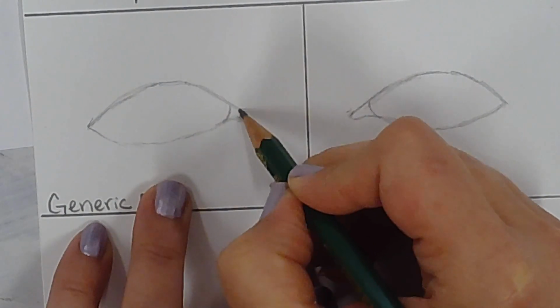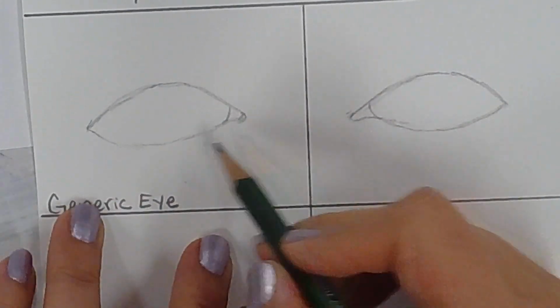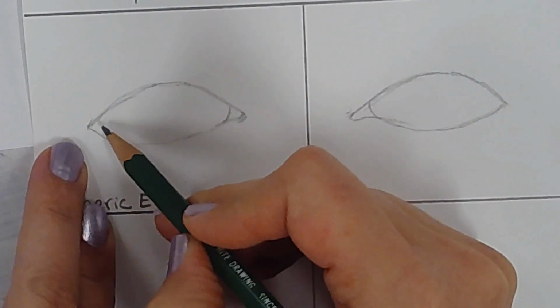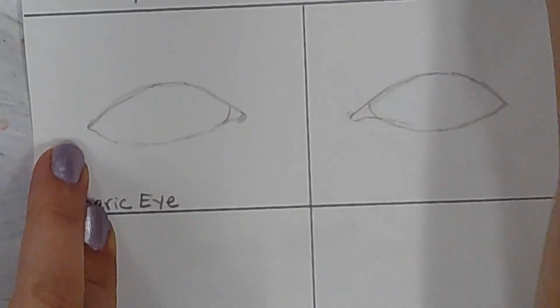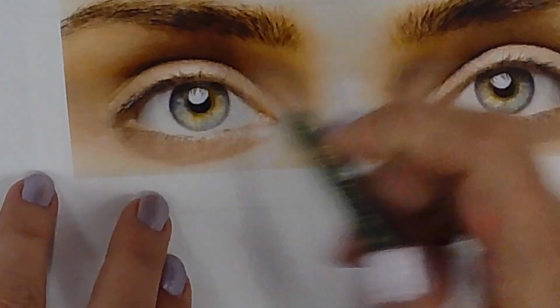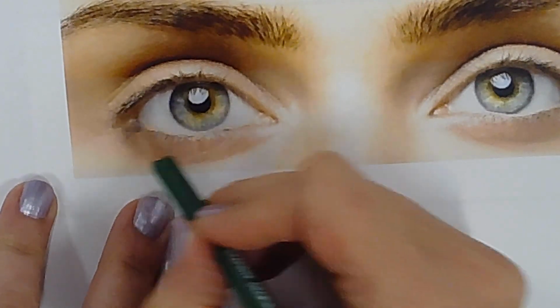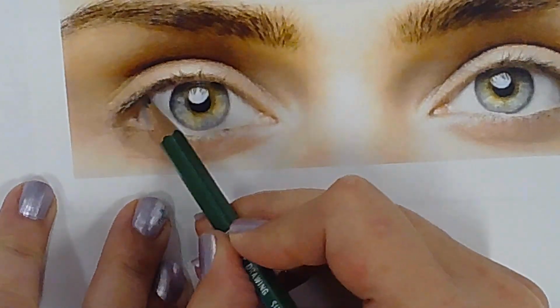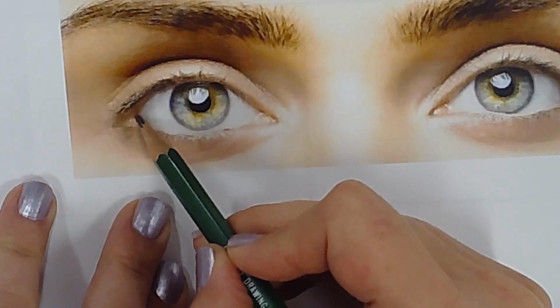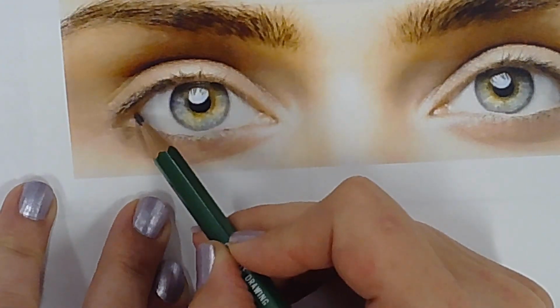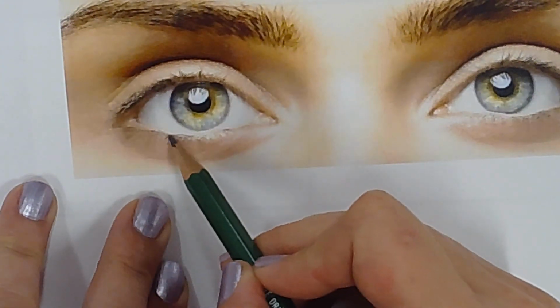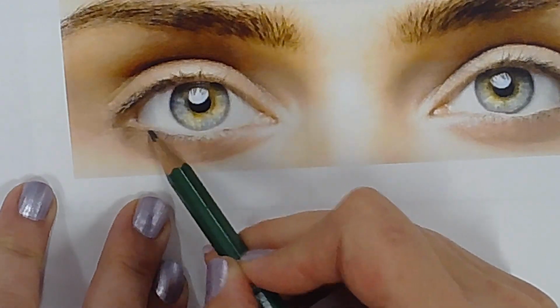Caruncle's got another little guy over there, and we'll do most of the rest of that with value. Now over here, if we look very closely at the corner of this eye, and I'm going to put her up here so you can see that this is skin right here. Now the line that I've drawn is out here, but we need to draw this section on the inside here, and then we're going to have another line down here. So this is an extra added little bit.